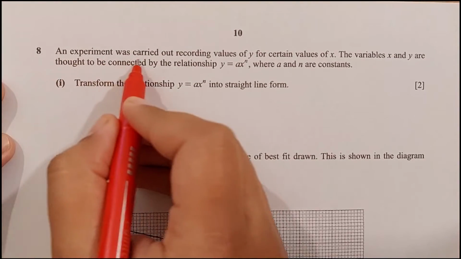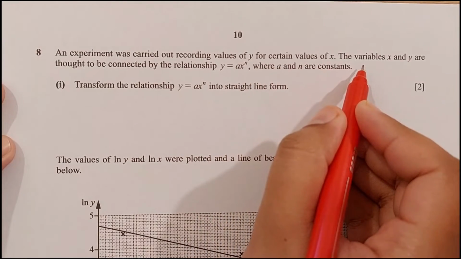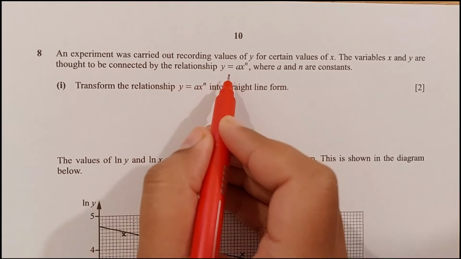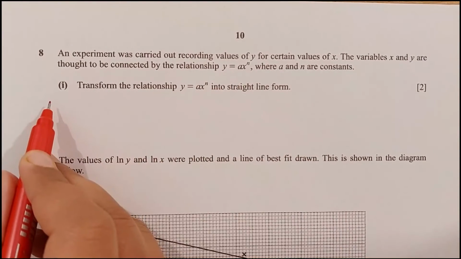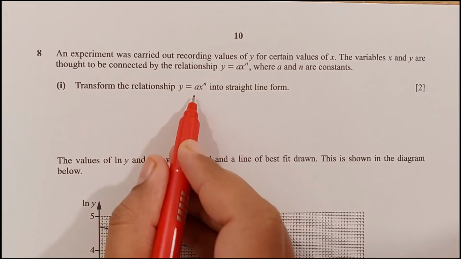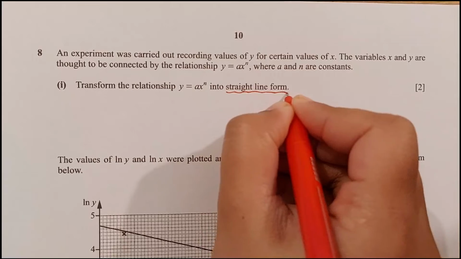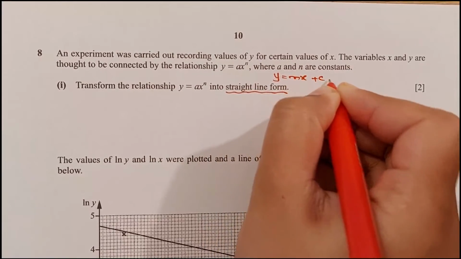Question number 8. An experiment was carried out recording the values of y for certain values of x. The variables x and y are thought to be connected by the relation y equals a x exponent n, where a and n are constants. Number 1. Transform the relation y equals ax exponent n into the straight line form. So the straight line form is y equals mx plus c form, basically, right?